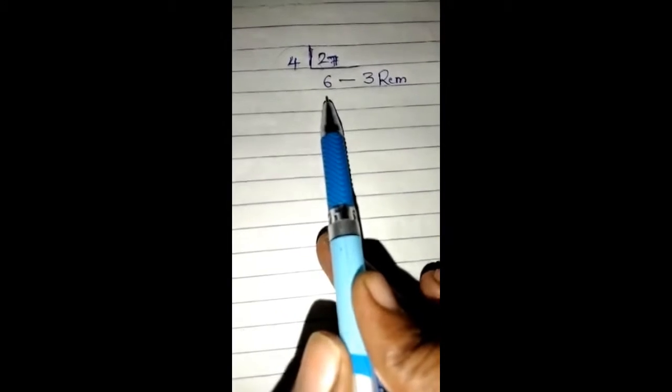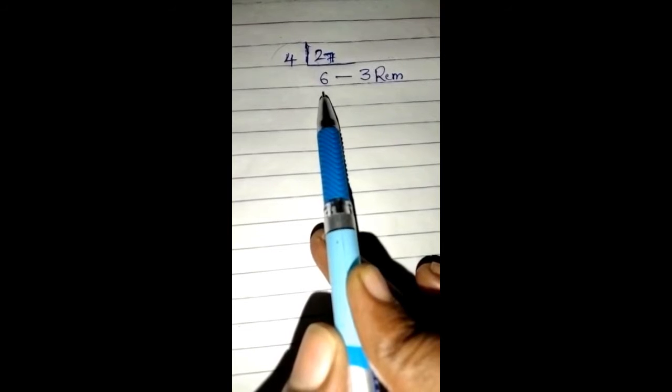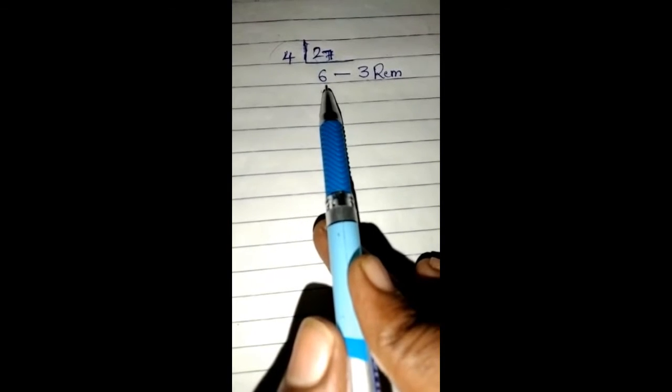So students, in this division, sorry students, 6 is the whole number part of the fraction.